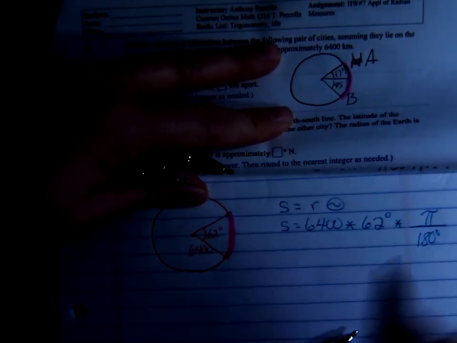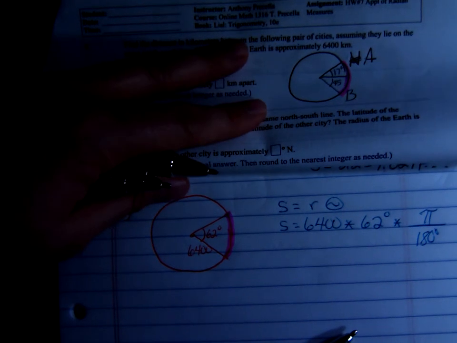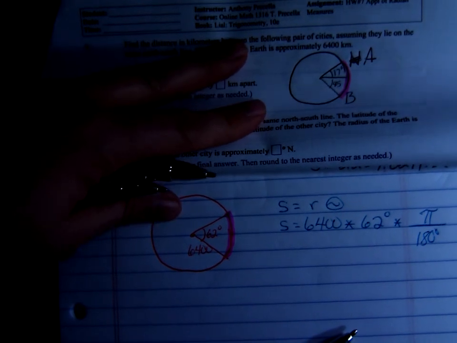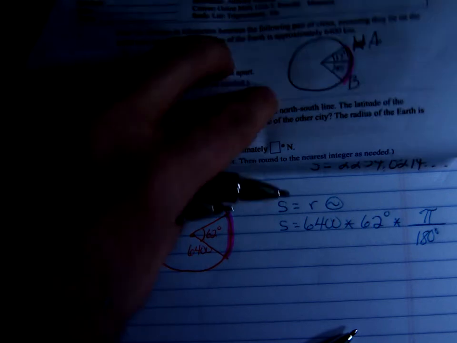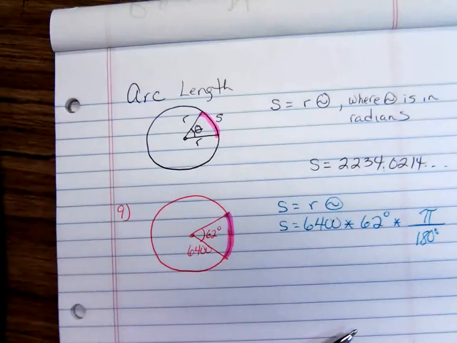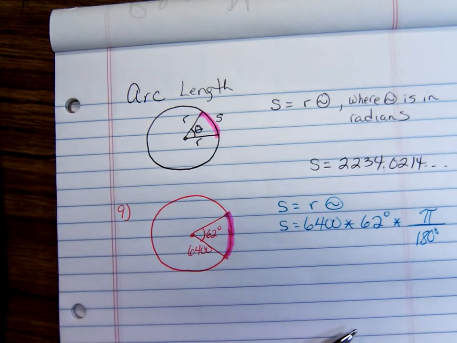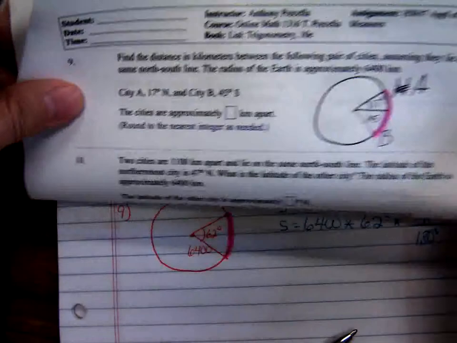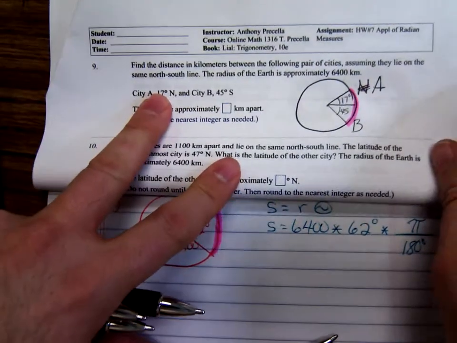180 degrees. Oh, they cut the lights off again. I can't believe this. Oh, maybe they're not going to come back on. Let me see. There.